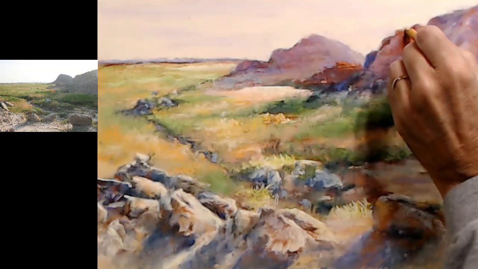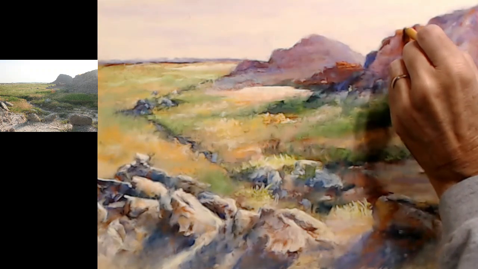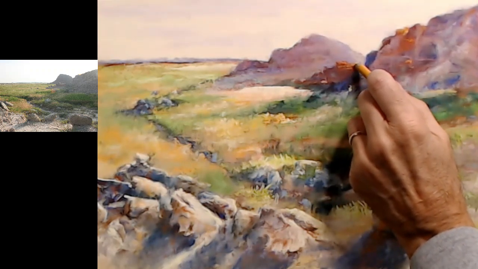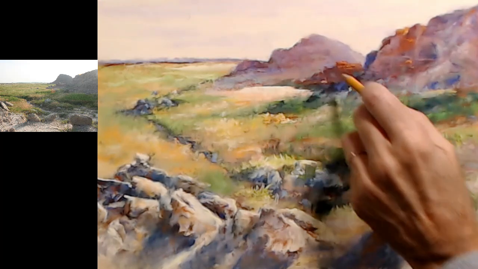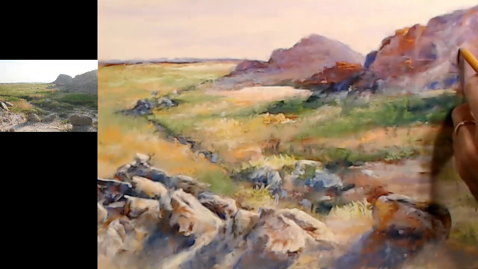Now the top edges. This is a Sennelier pastel again. That orange yellow pastel I'm using for some of the edges. And I correct myself, that is a pastel pencil. It's a light yellow orange pastel pencil.